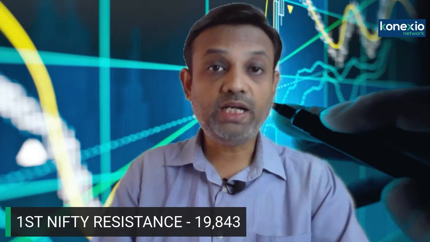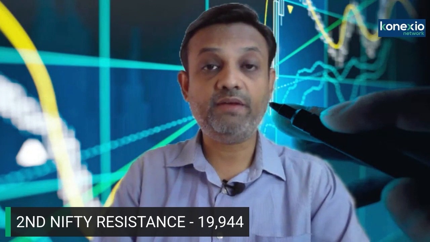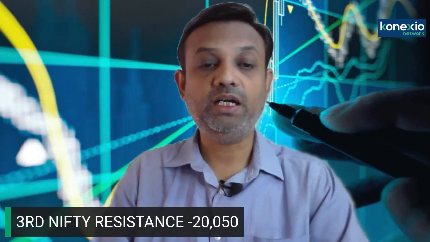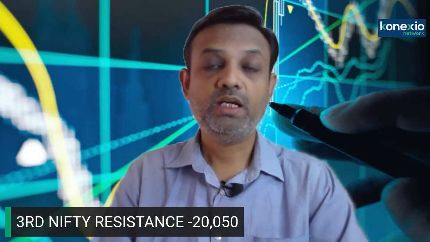On the upside, the first resistance is placed around 19,843. Above that, the second resistance is placed at 19,944, and above that, the third resistance is placed at 20,050. Now, these are the important levels in Nifty for the next week.